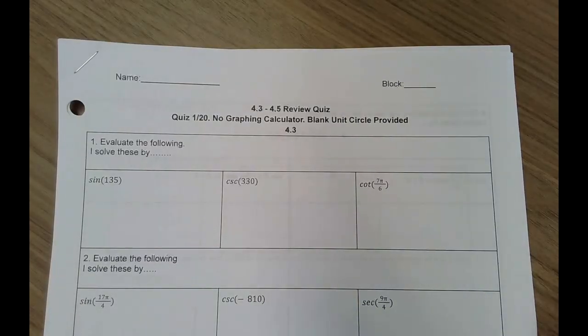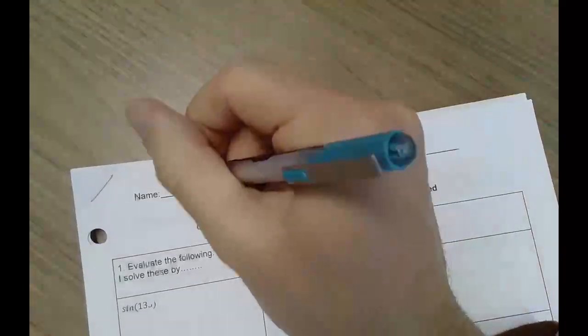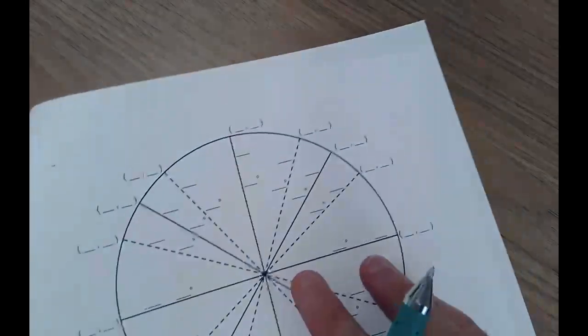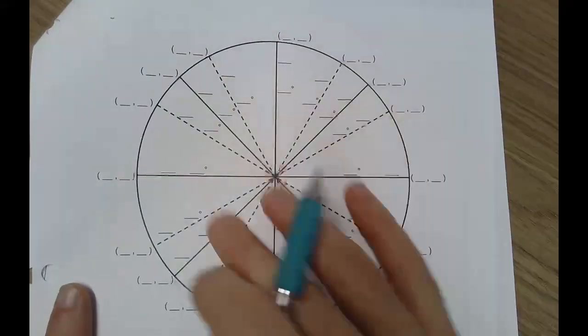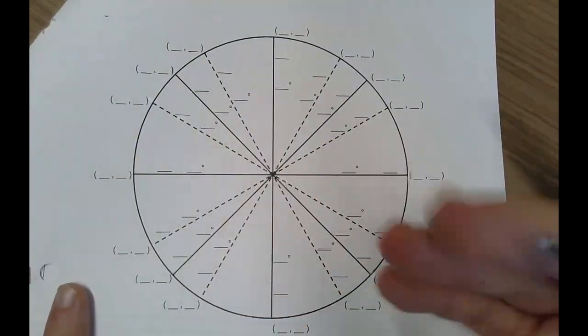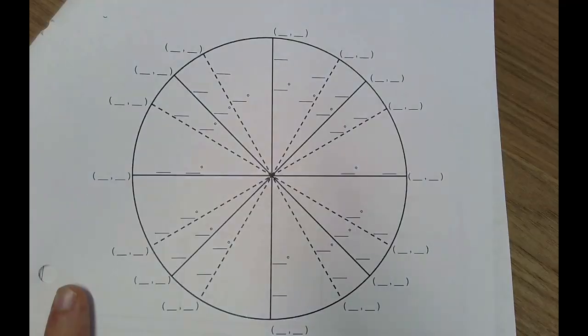Alright guys, this is the 4.345 key for the review quiz. We're going to start on the back here on the unit circle, and I suggest you start back here. So, the unit circle itself won't necessarily be assessed, like filling this in, but you will be provided this. You should be able to fill in this unit circle from memory.